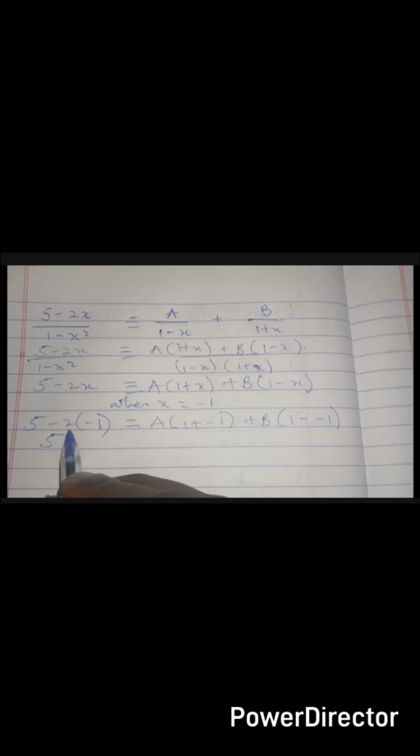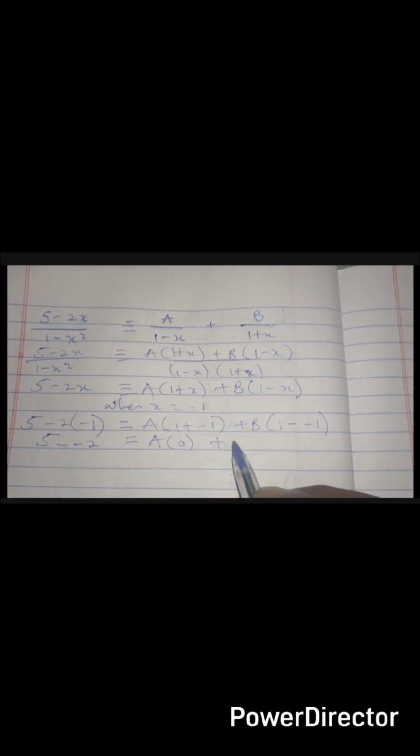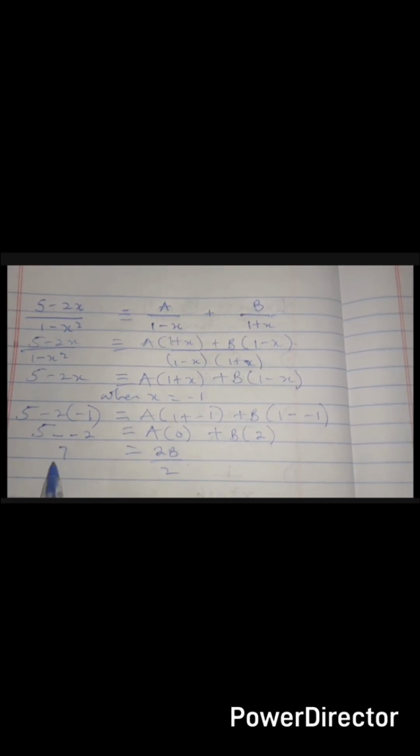So when x is equal to minus 1, it is equal to 3 on 2.